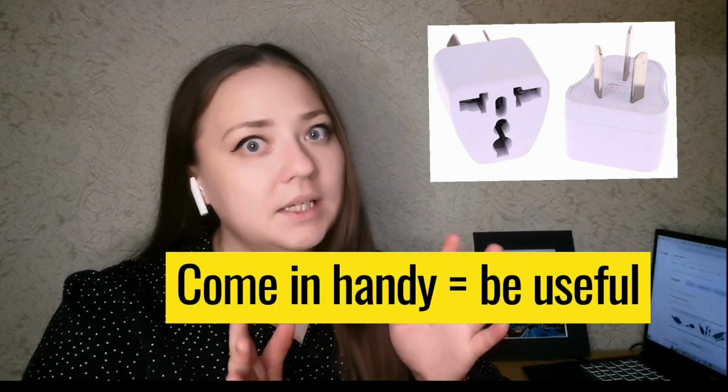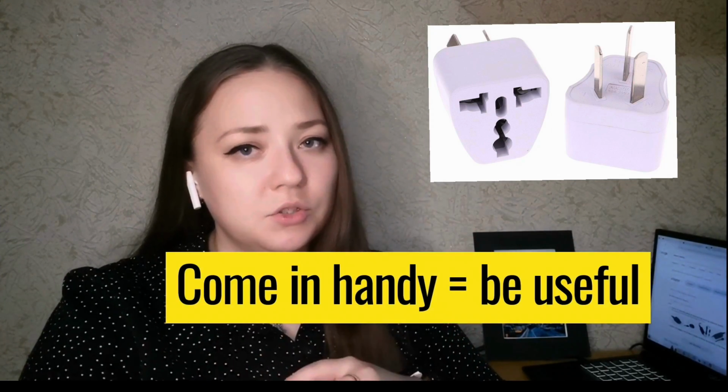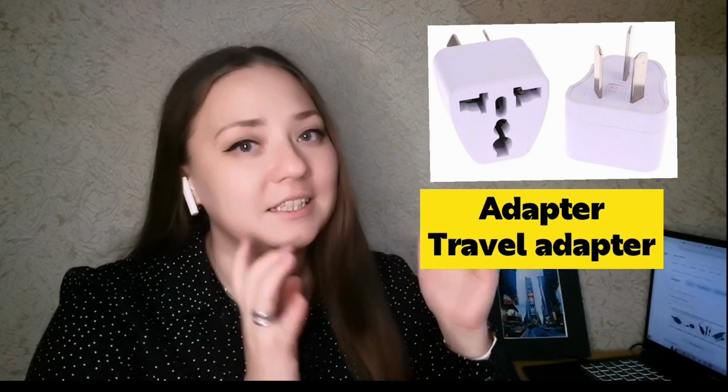Let's see if you know the name of this device. It can really come in handy. It can really be useful sometimes, especially if you travel to a different continent, to some other countries. You might need this device. Well, this device is called an adapter.